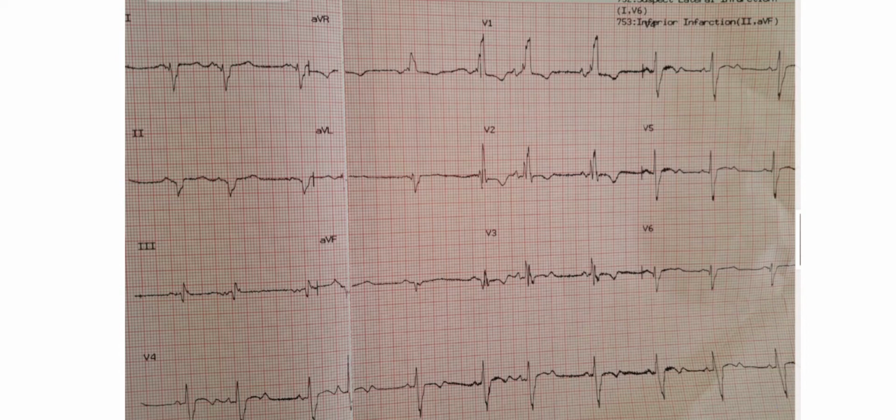So if you want to use the times 6 method, what you will simply do is you will count the number of R waves, or the QRS. So this is 1, 2, 3, 4, 5, 6, 7, 8, 9, 10, 11. So let's say we've got the entire rhythm strip there.